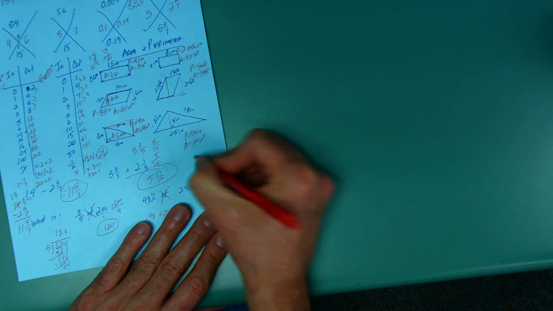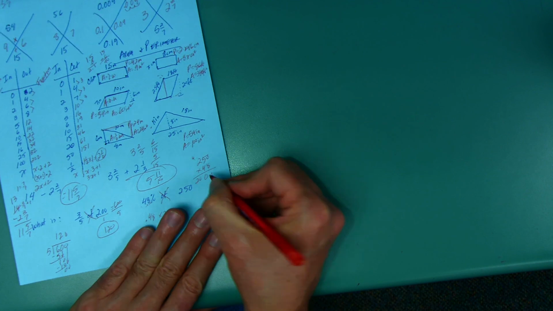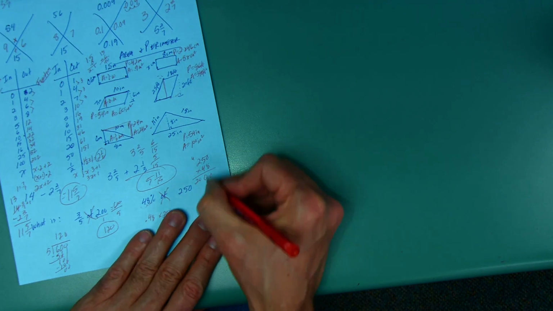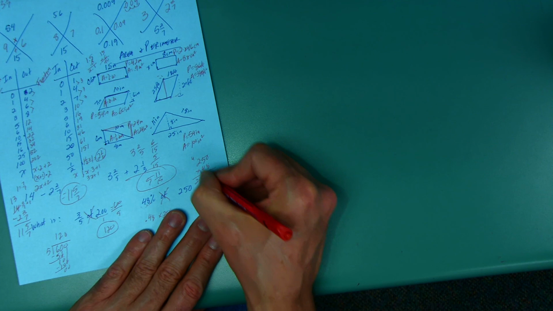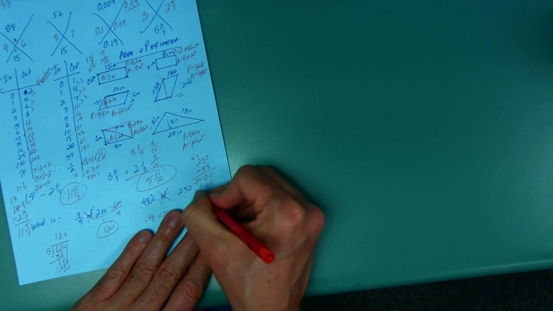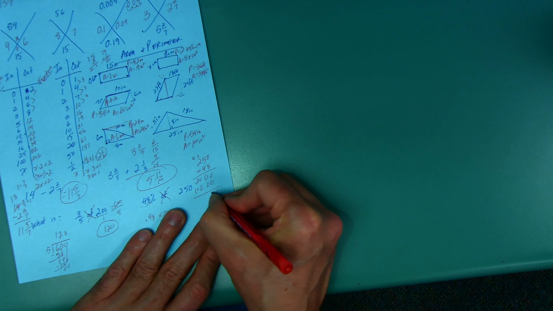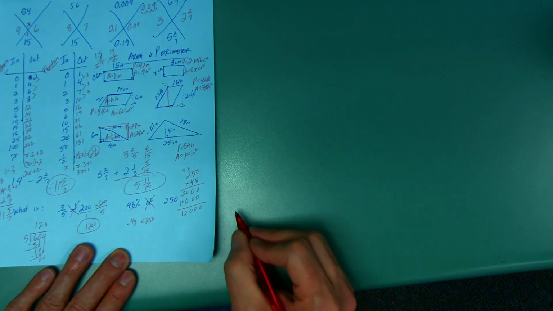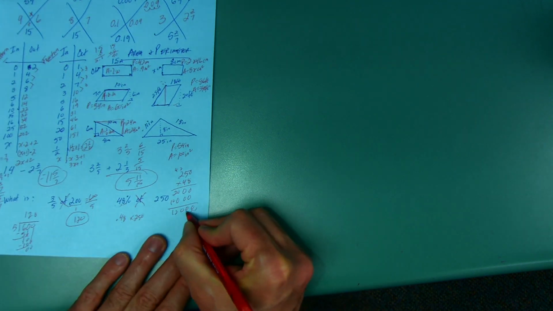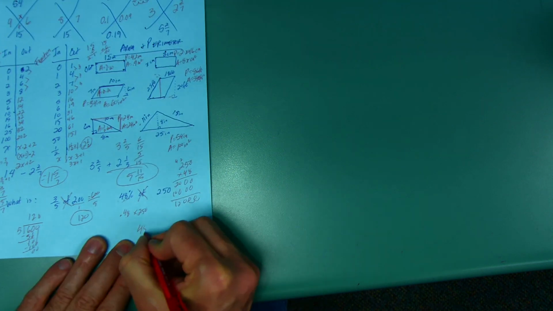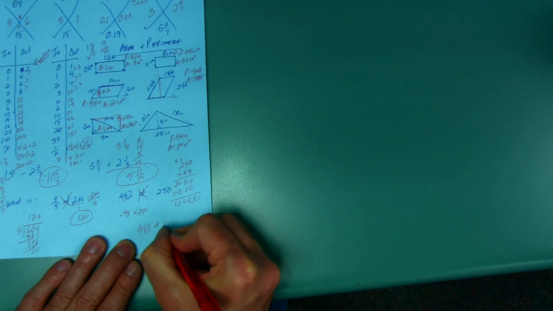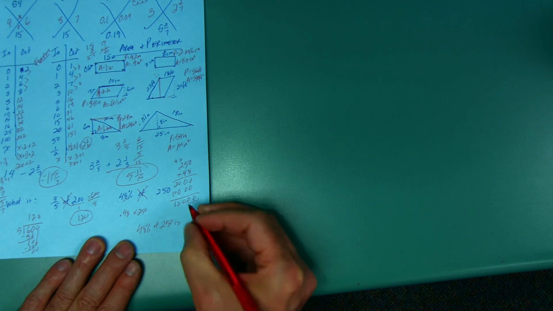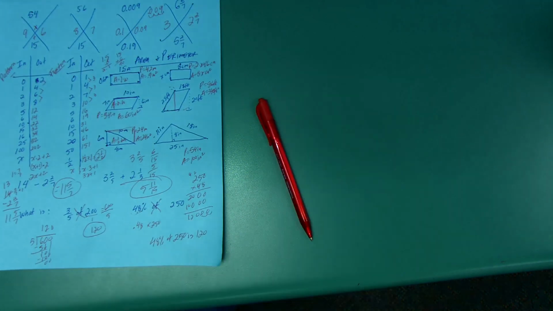8 times 0 is 0, 8 times 5 is 40, carry the 4, and 16 plus 4 is 20. Put a placeholder because that's really 40. 4 times 0, 4 times 5 is 20, carry the 2, and 8 and 2 is 10. And I get 12000, but remember, I moved the decimal over twice before I started my problem. I got to go back twice in my answer, 120. 48% of 250 is, remember, is means equal, 120.